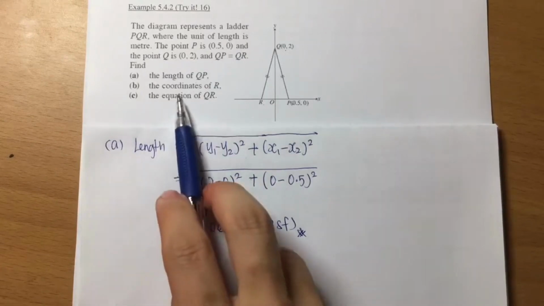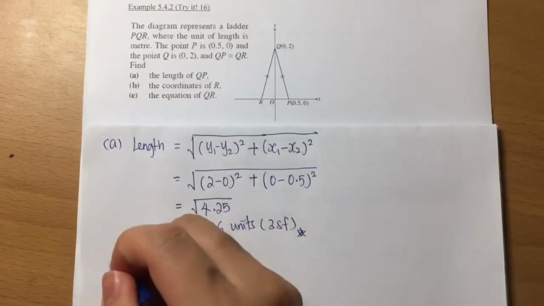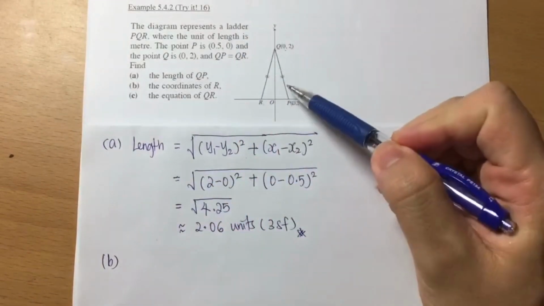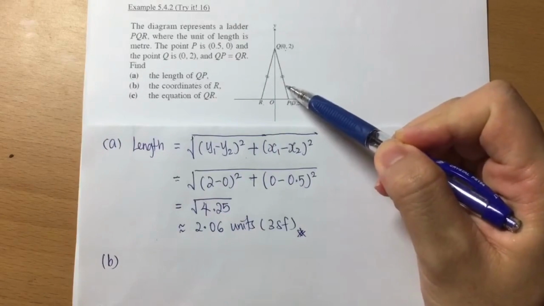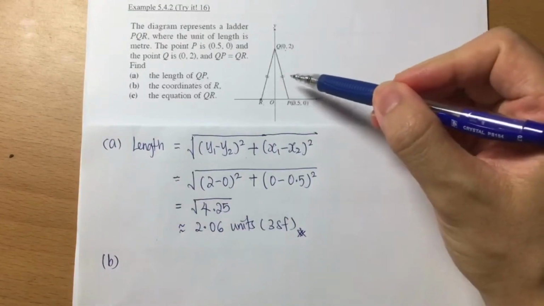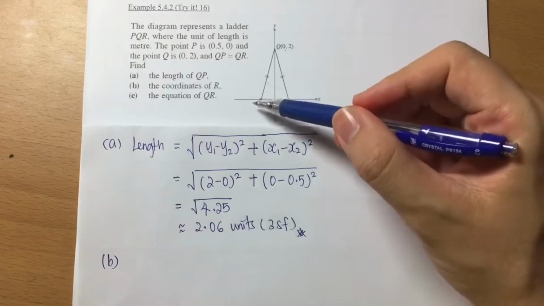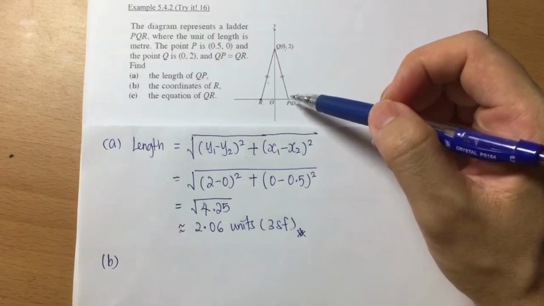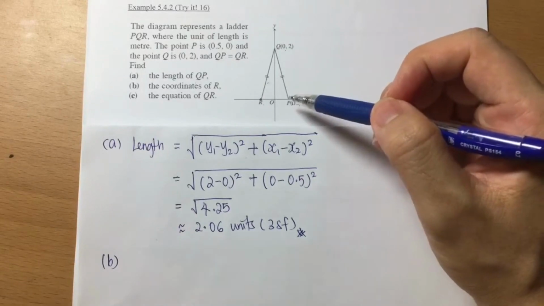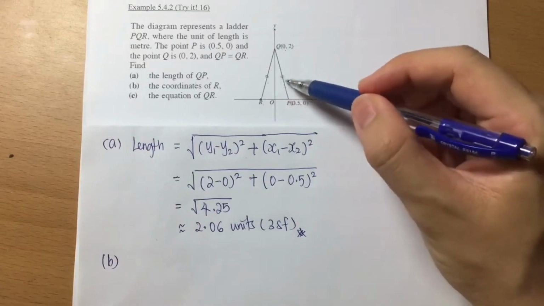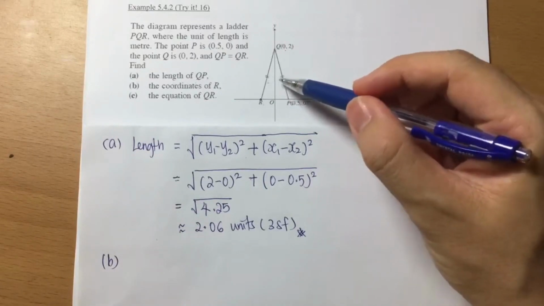For part B, we are supposed to find the coordinates of R, and if we look carefully, the lengths are the same.